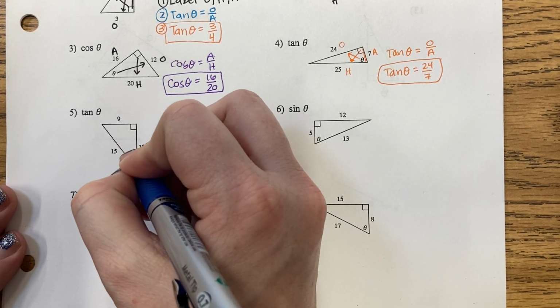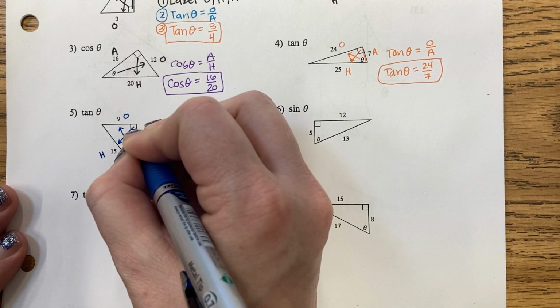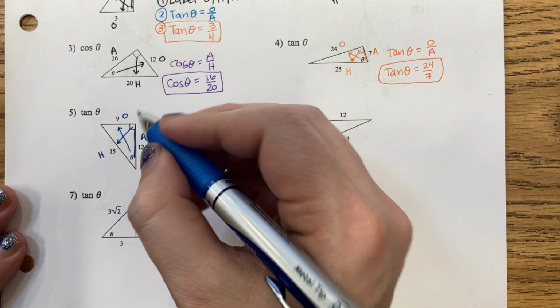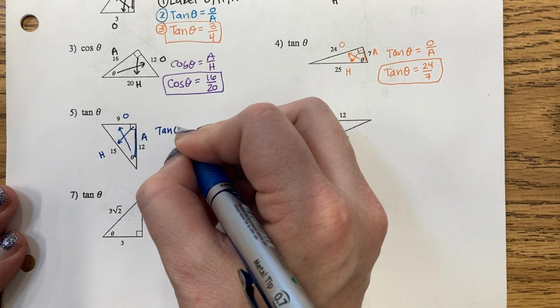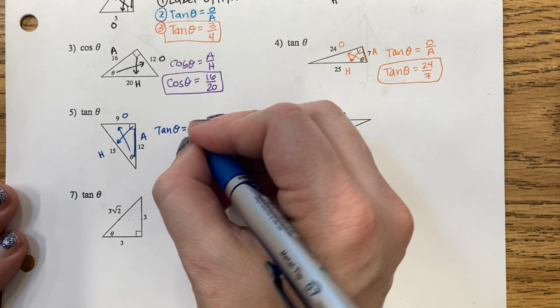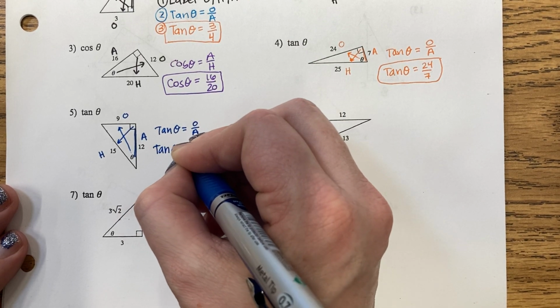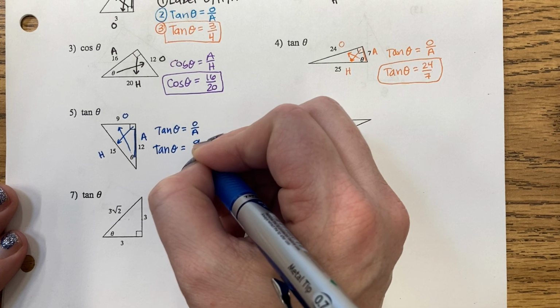Question 5, I have my opposite, hypotenuse, adjacent is between the two angles. Tangent of theta equals TOA, O over A. I'm going to replace the O with a 9 and the A with a 12.